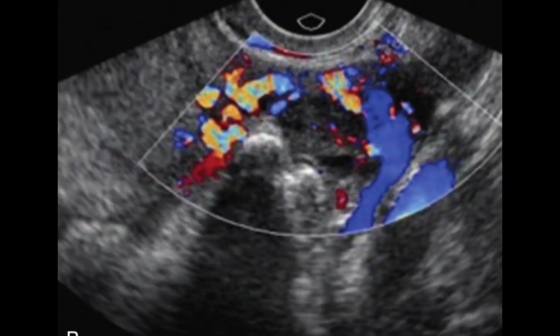On ultrasound imaging, if there is a dilated fallopian tube, if there is a thickened fallopian tube wall, if there is vascularity around the fallopian tube, if there is hypervascularity around the parametrial region, or if there is vascularity around the ovarian area, this would be considered as pelvic inflammatory disease. It should be picked up on the ultrasound imaging.